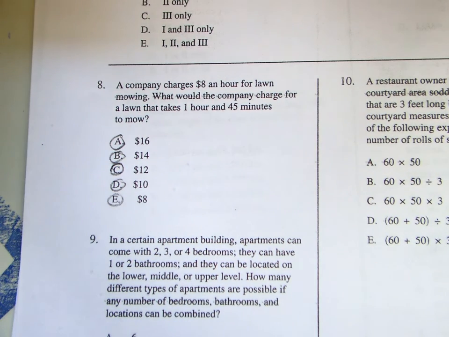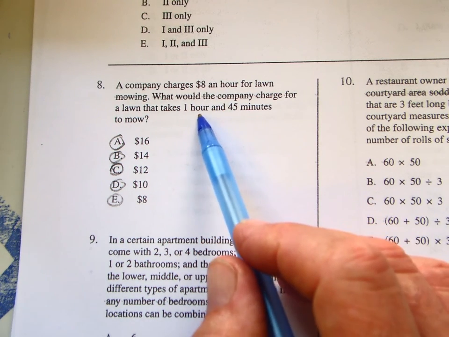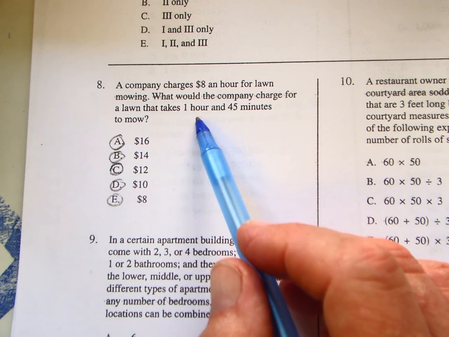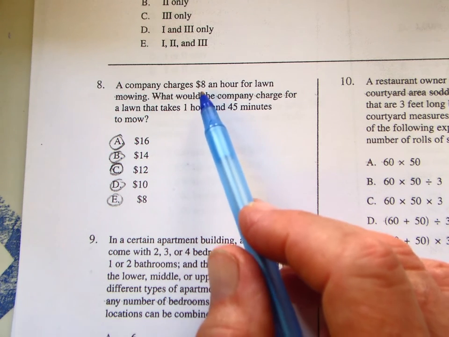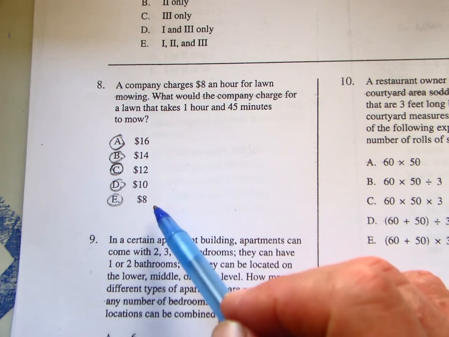Okay, a company charges $8 an hour for lawn mowing. What would the company charge for a lawn that takes 1 hour and 45 minutes to mow? Well, it's got to be more than $8, right? If it took an hour, it would be 8. But it took an hour and 45 minutes, which is less than 2 hours. 2 hours would be 16. So we know it's bigger than 8, but smaller than 16.